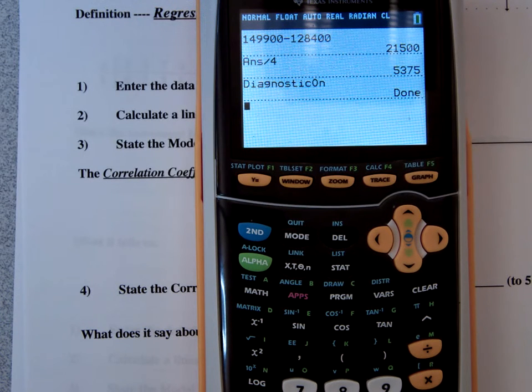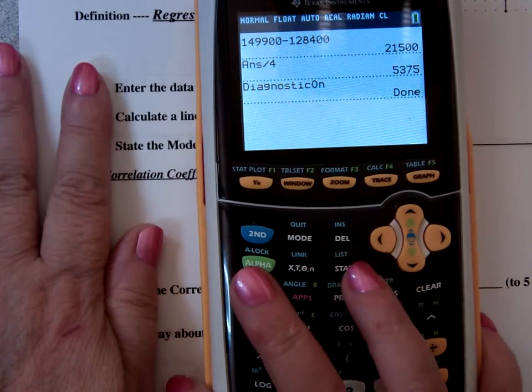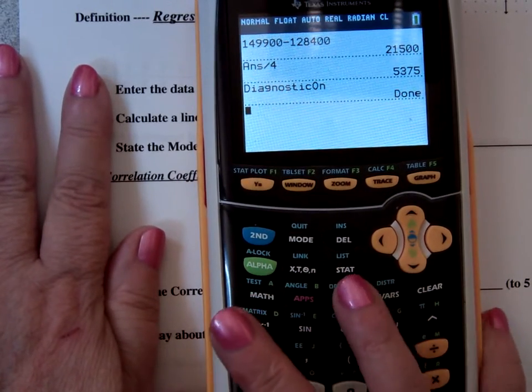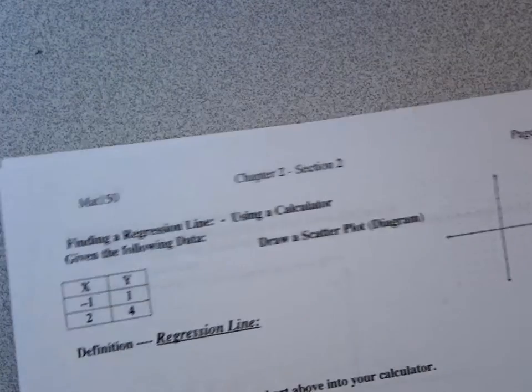Why the default is off is beyond me. To me, I'd always have it on, and then you'd have the opportunity to turn it off. But they have it set up that the diagnostics are turned off. So everybody have their diagnostics turned on? Yes. Okay. So here we go. We're going to start the problem.